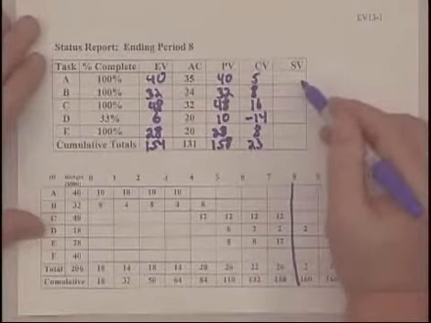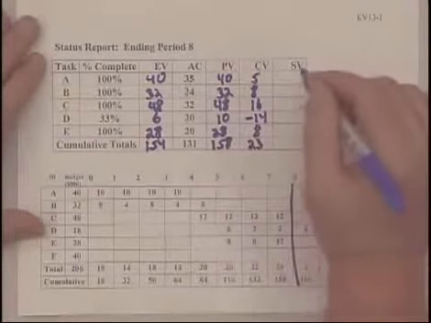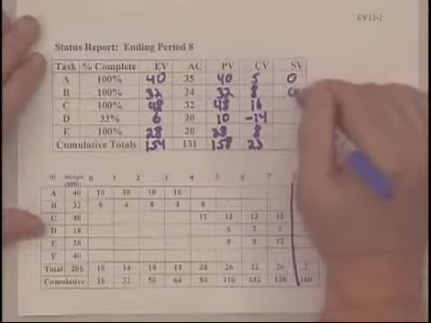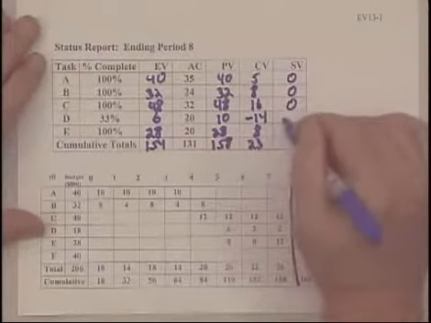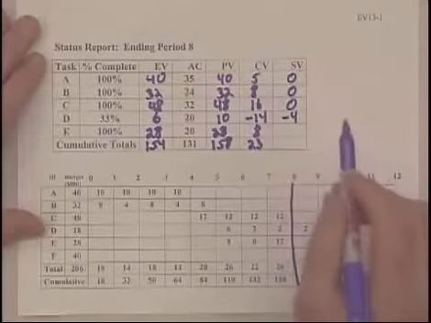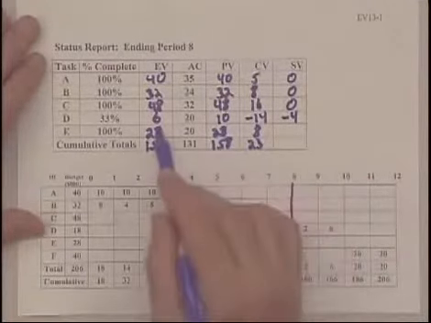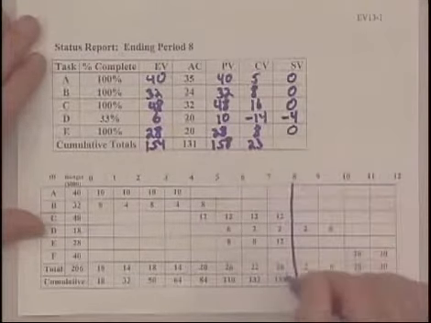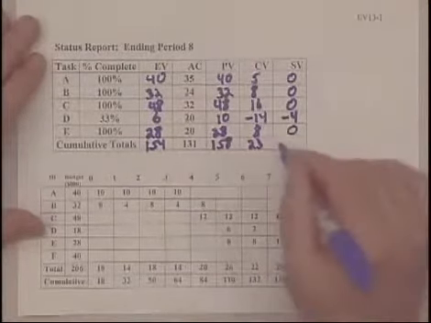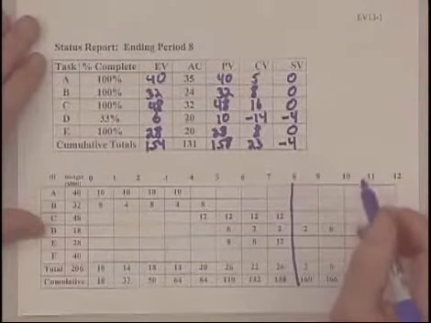Now we go ahead and subtract planned value from the earned value to get our schedule variance. It's 0, 0, 0, but it's minus 4 here because $10,000 worth of work was supposed to be done, and we've only accomplished 6,000, and it's 0 for E. It's on schedule. So now we have a negative schedule variance for the first time.